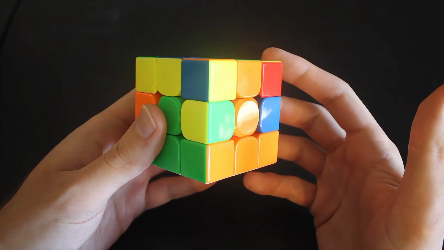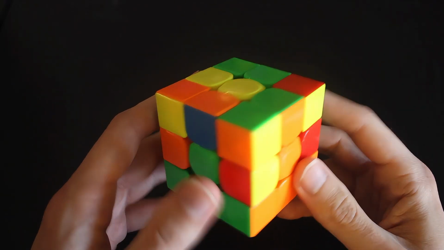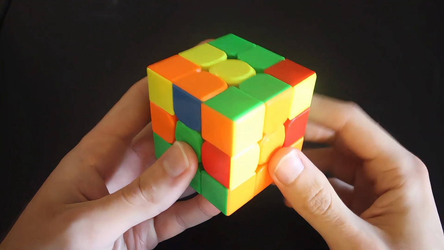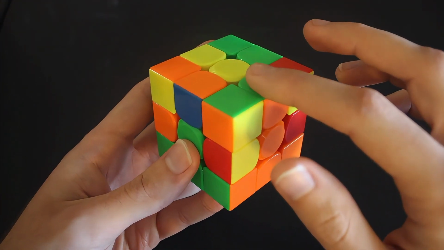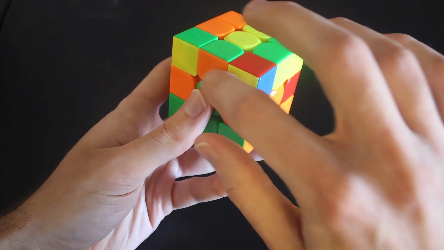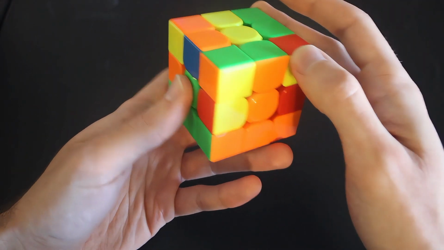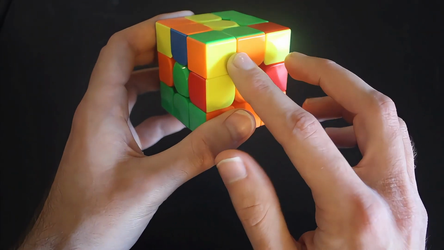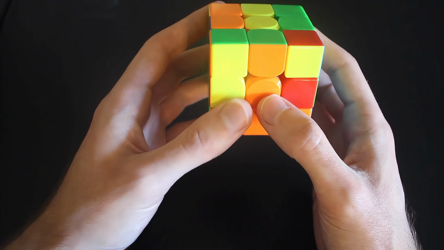F2L is fairly intuitive as well. The main tip with F2L is to make sure you insert edge pieces into the middle layer or the second layer that are not white or yellow. So this one is green and orange. You want to match the corner in the upper layer facing you with the centerpiece associated. Since it's on the right side, you will do this algorithm to insert it into place.